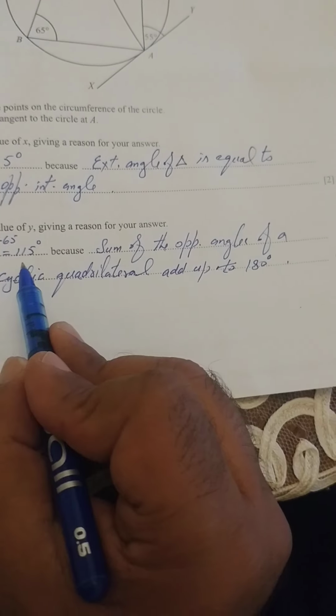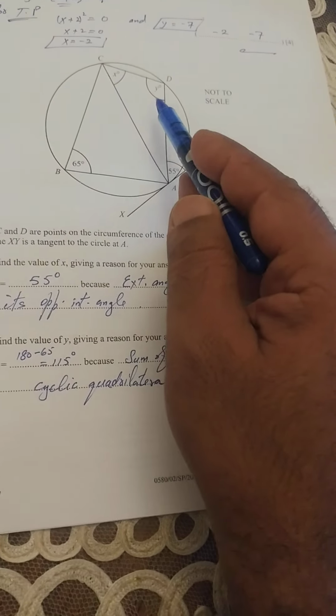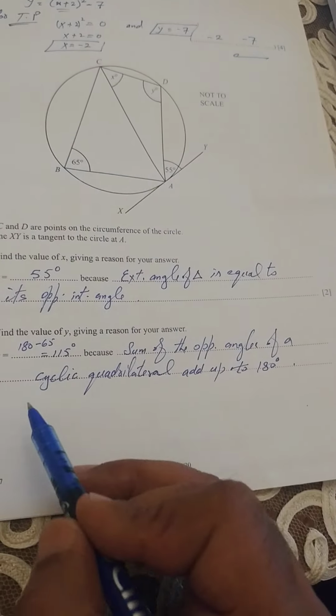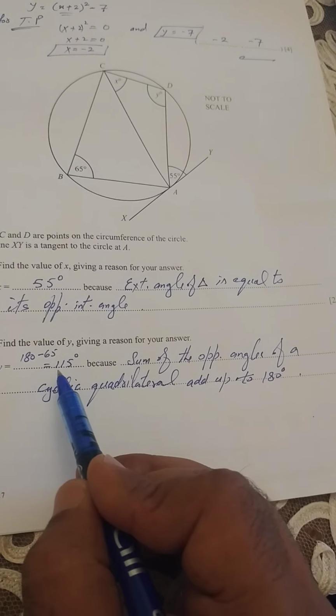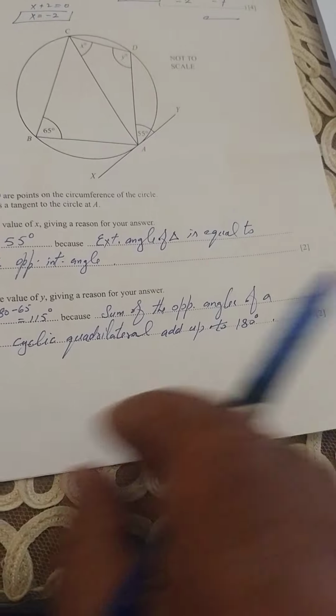So according to this property we get 180 minus 65, because this y plus 65 must be 180. So after subtracting 65 we get y is 115. I hope it's clear to you.